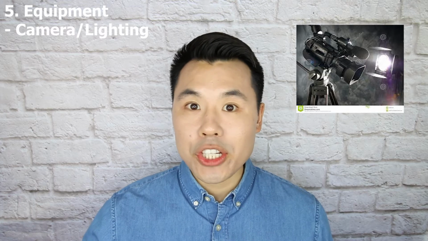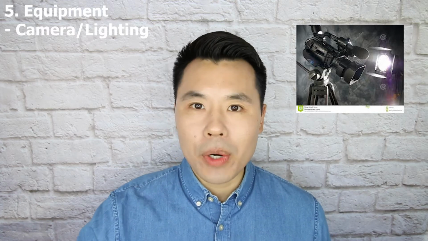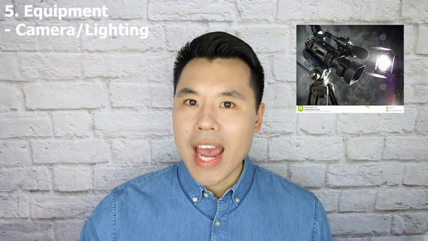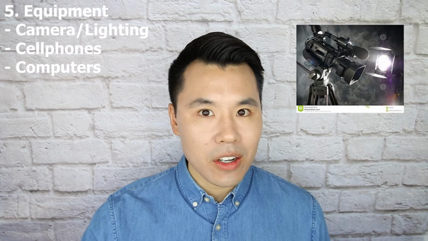Equipment. A lot of agents these days are buying their own camera and lighting for stagings or showings. So if you purchased a camera or other lighting equipment related to the business, then remember to track those expenses and deduct them at the end of the year, either through depreciation or Section 179 deduction.